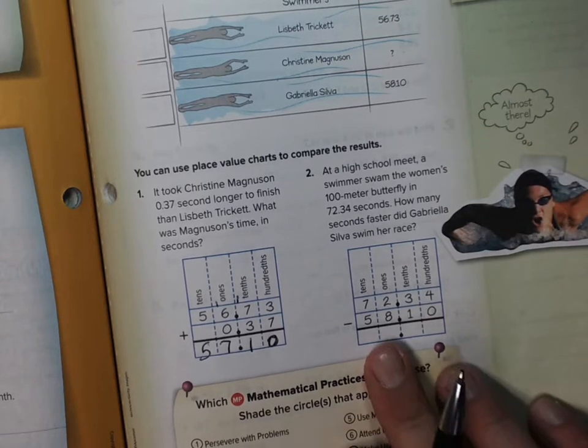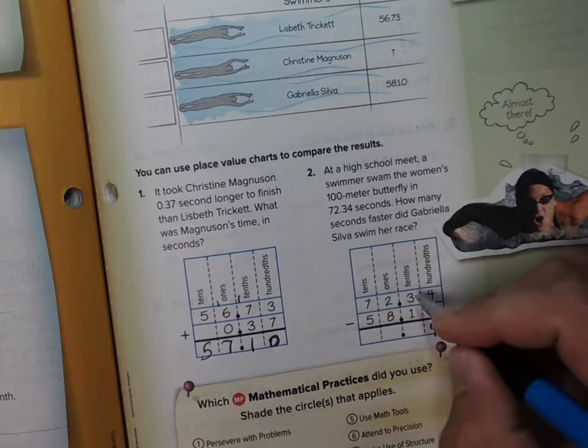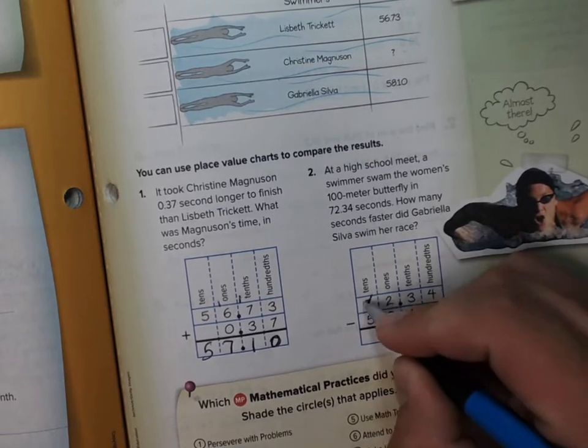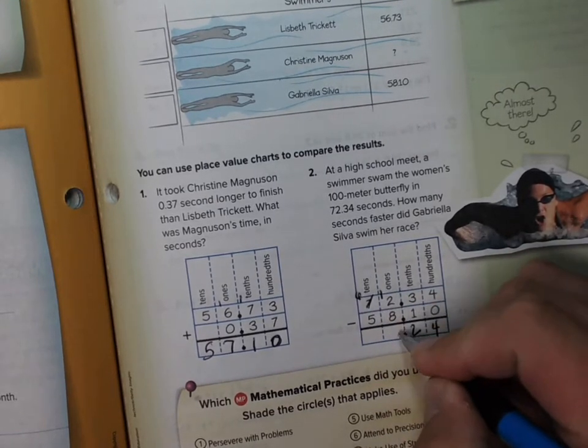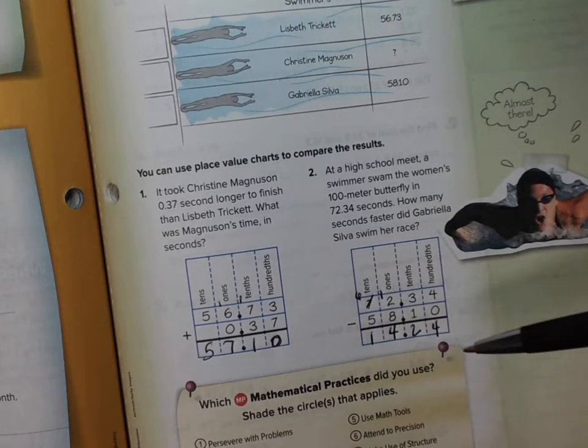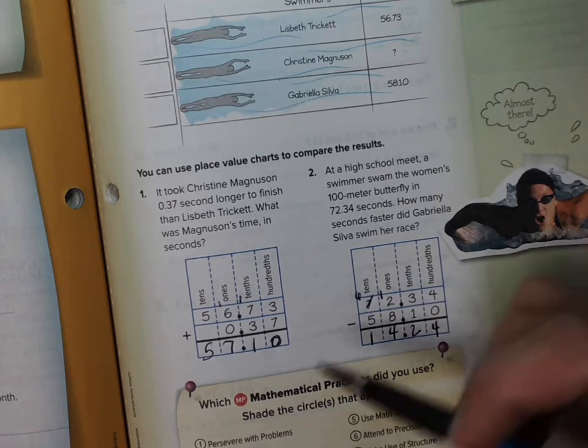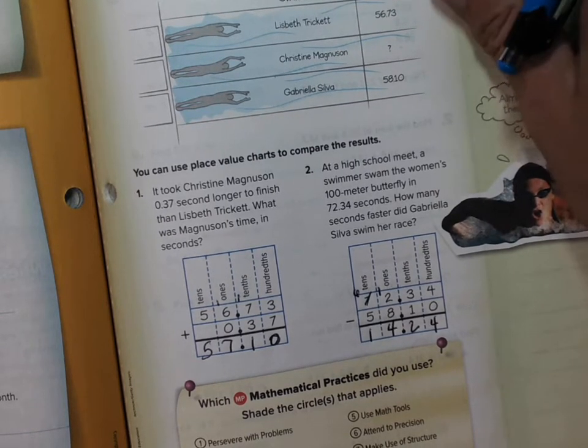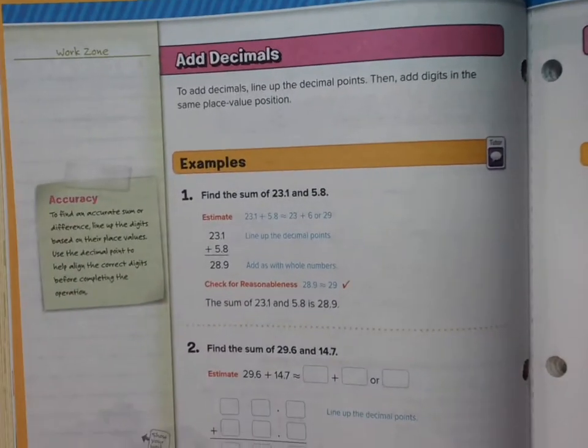So now we have to subtract. So 4 minus 0 is 4. 3 minus 1 is 2. Can't do that, so we got to borrow. So 12 minus 8 is 4, and then 1. So she swam her race 14.24 seconds faster. Okay, so we're just adding and subtracting there, guys. So on the next page, we're going to start with adding decimals.